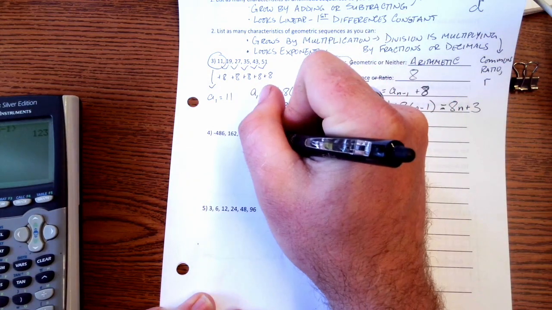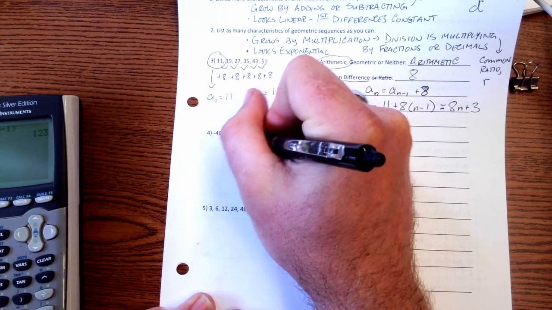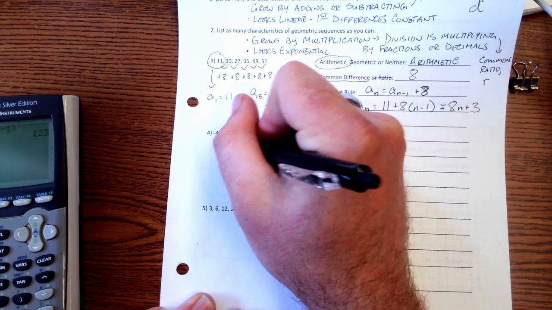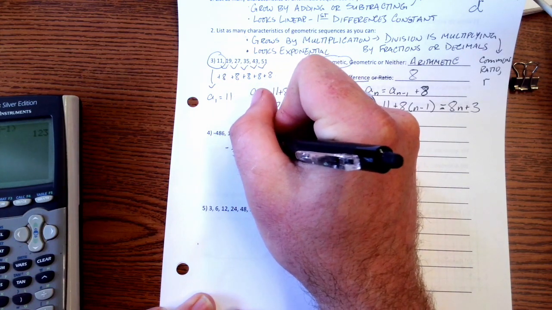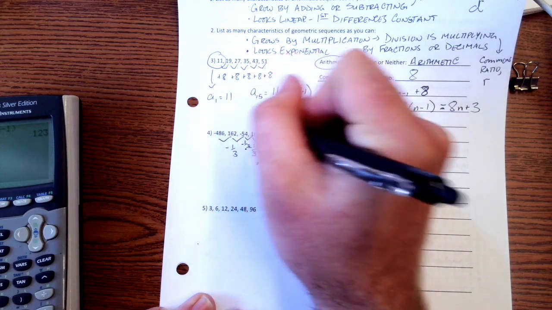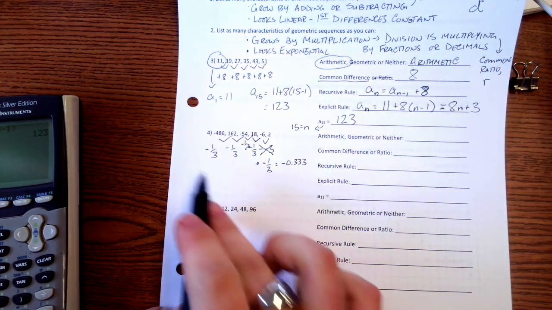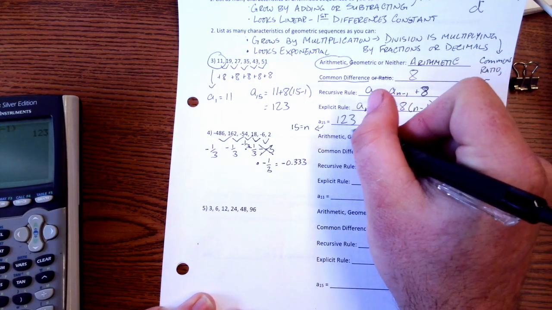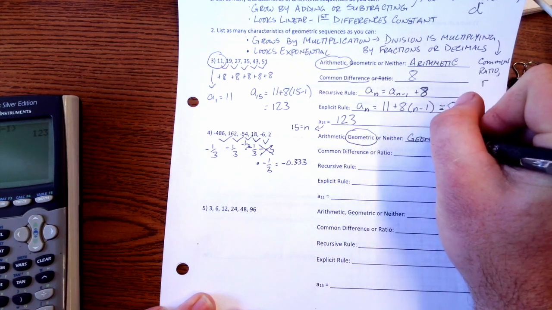And if we work backwards, 18 to negative 6, that's also times negative 1/3. Negative 54 to 162, that's also times negative 1/3. 54 to 18 is also times negative 1/3. 486 to 162 is also times negative 1/3. So this is all growing by multiplication, even though you might think it's division. So that makes it a geometric sequence.